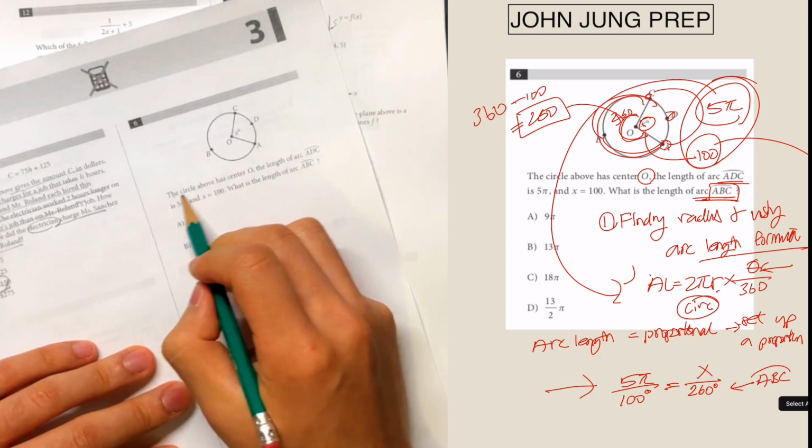So how do we find out ABC? Just cross multiply, because fraction equal to fraction, always cross multiply. So you get 100x is equal to 5 pi times 260, and you can do that on your calculator or in your head or on paper, because this is section 3, you can use a calculator. It comes out to 1300 pi. Sorry, 100x is 1300 pi, okay?